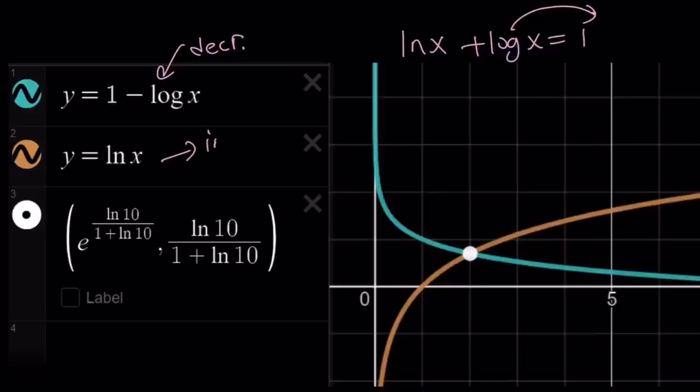So we have an increasing function and a decreasing function, and they will intersect at a single point. And that point is given by the coordinates. You can see them. The x value is e to the power ln 10 over 1 plus ln 10. Of course, if you replace e to the power ln 10 with 10, you can get a different version of the solution, and it's basically going to give you the solutions.